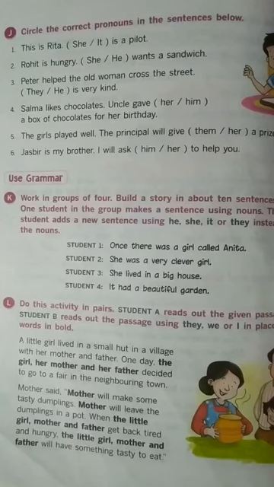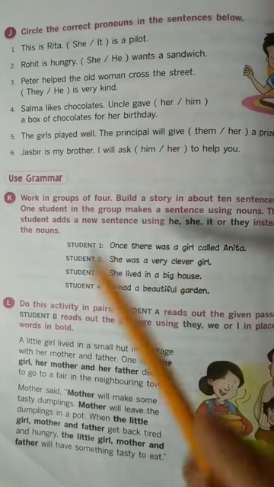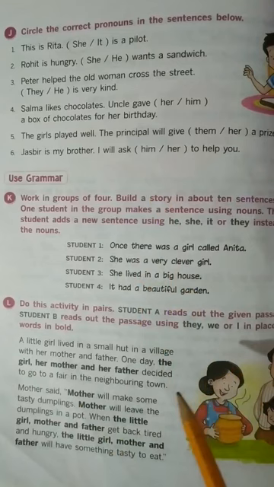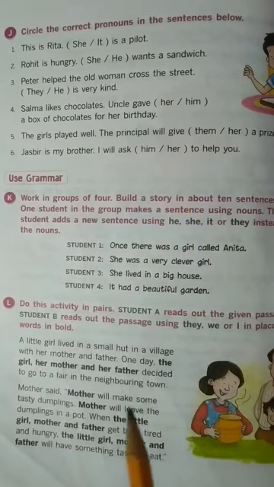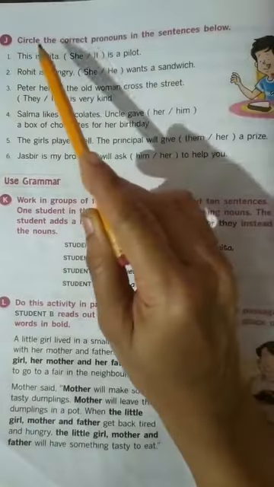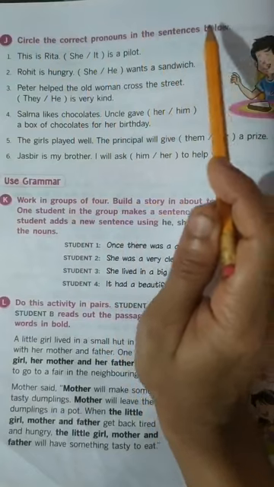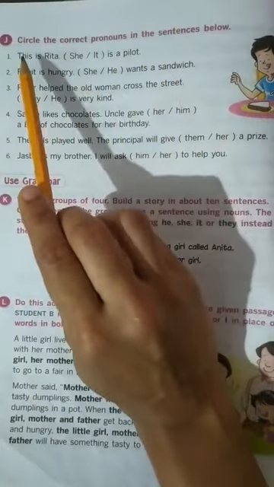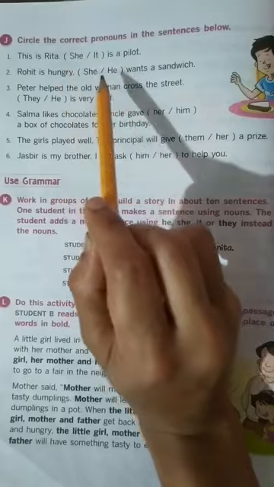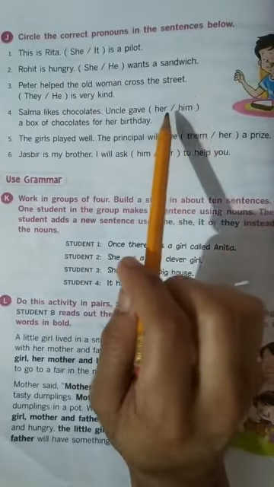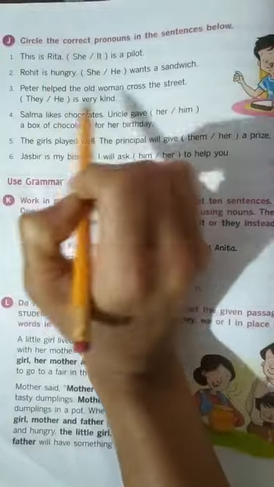Dear children, now please take your English textbook. Take page number 14 in your main course book. Here we have got a few more questions based on pronouns. We have already discussed the pronouns. If you are thorough with pronouns, you will be able to answer these questions easily. First one, circle the correct pronouns in the sentences below. We need to circle the correct pronouns given in bracket, okay, in order to complete these sentences.